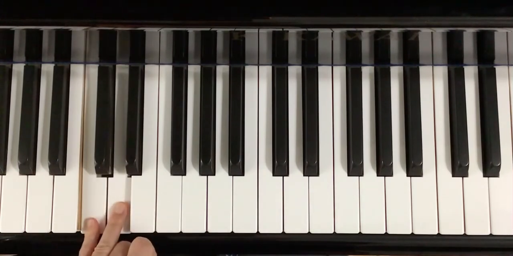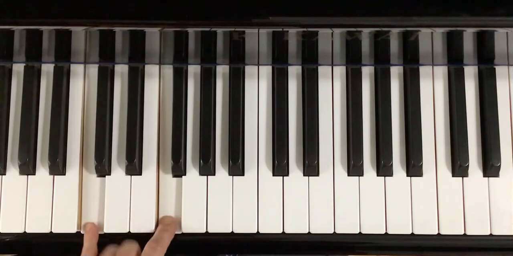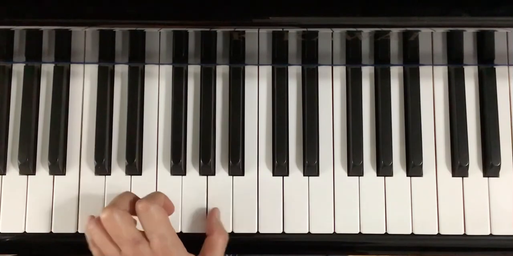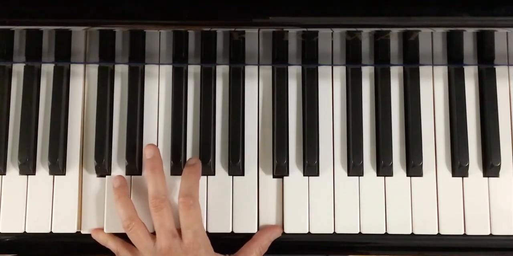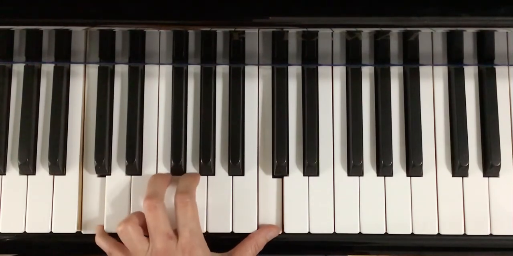So that's a major second, major third, remember, this is a perfect fourth, perfect fifth, major sixth, major seventh, and perfect octave. Sorry, I made the mistake that I told you not to do.